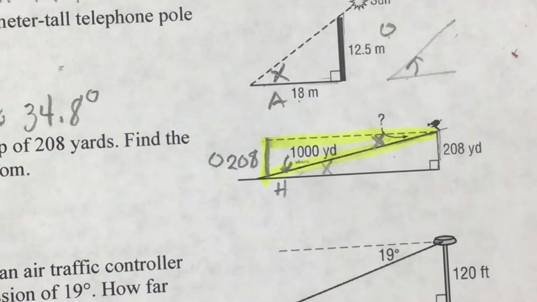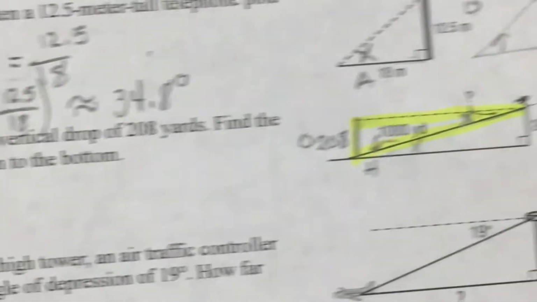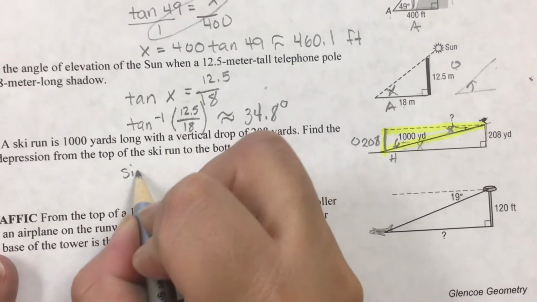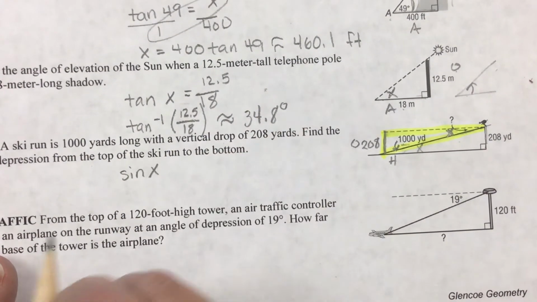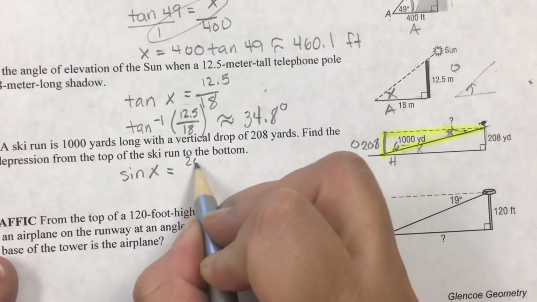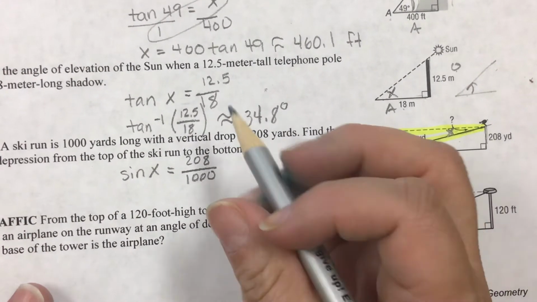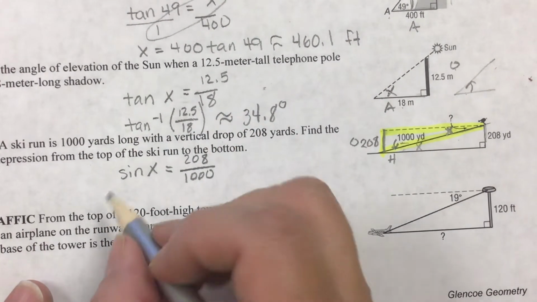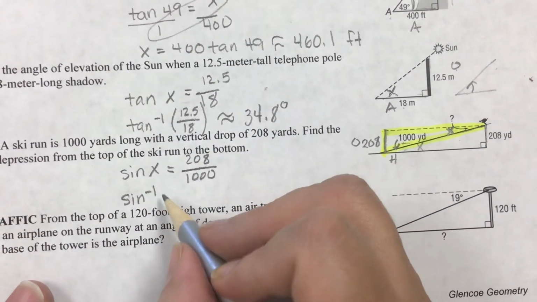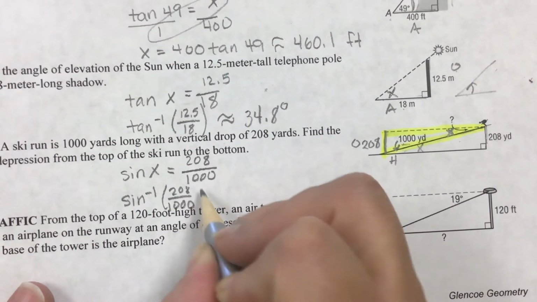Since we have the opposite and the hypotenuse, we're looking at the sine function. Sine of X, because we don't know the angle measure, is equal to the opposite, which is 208, divided by 1,000, which is your hypotenuse. We're looking for an angle measure. That means that we have to do the inverse of 208 divided by 1,000.